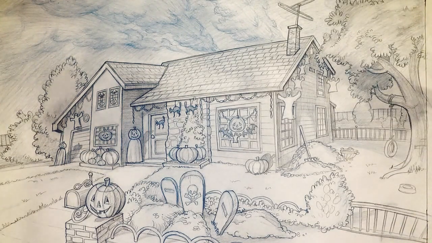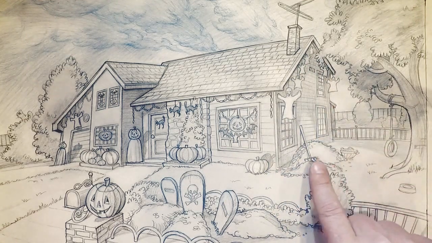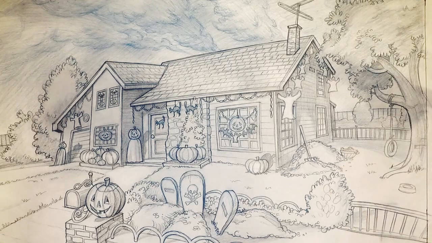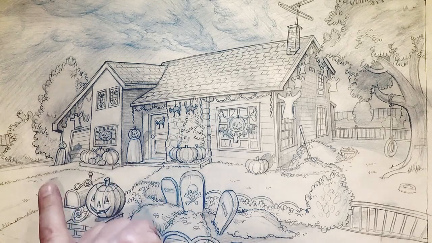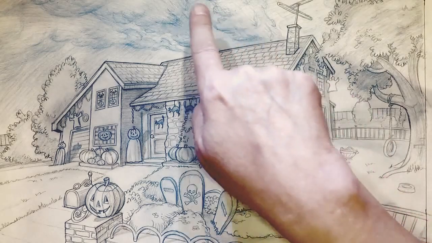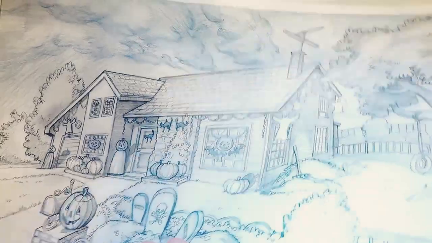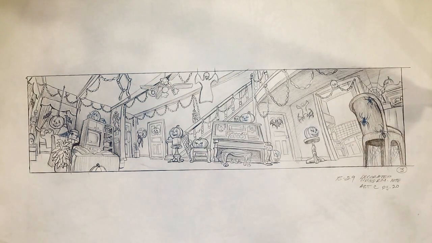Here's a house decorated for Halloween. There's cutout paper decorations, there's things hanging, there's the leaves because it's fall. You can tell they have kids. There's a rope swing and they've got a miniature graveyard and pumpkins everywhere. You can even feel that it's fall in the sky. And the interior of the house decorated for Halloween with all the decorations.